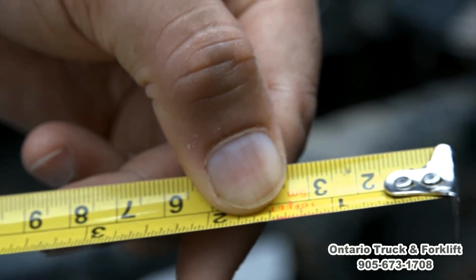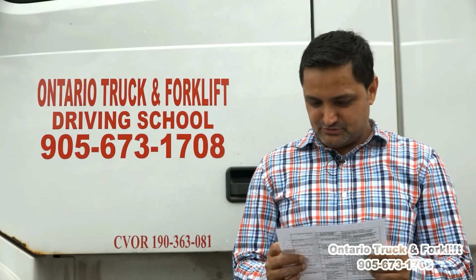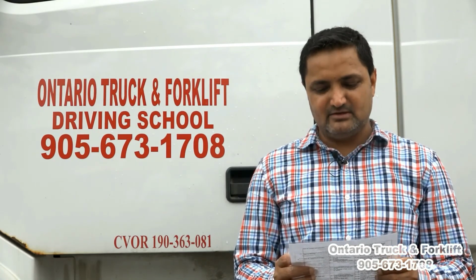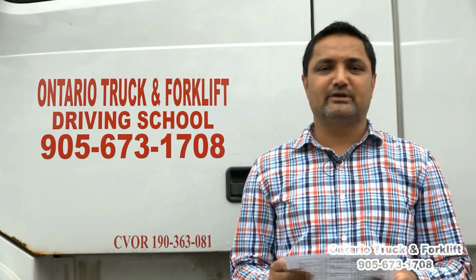Now we have to read Schedule 1. Push rod stroke of any brake exceeding the adjustment limit is a major defect. If we have a major defect, we have to call our owner, write it in the logbook, and we cannot drive the truck.